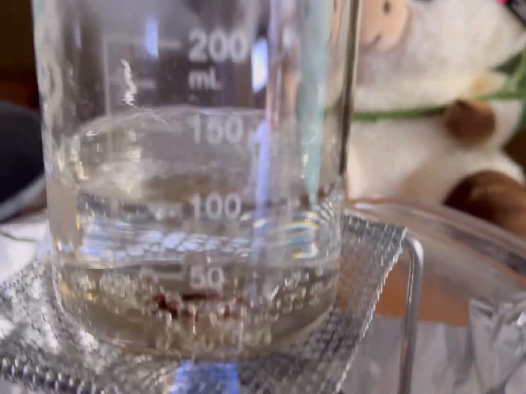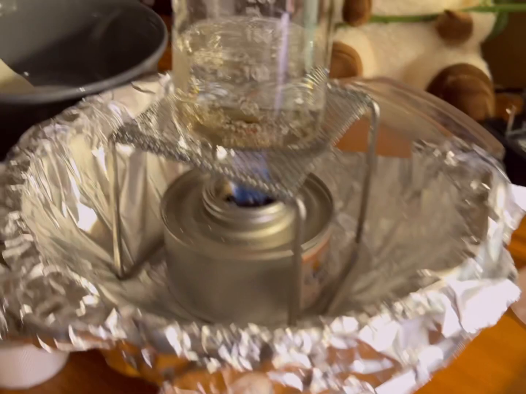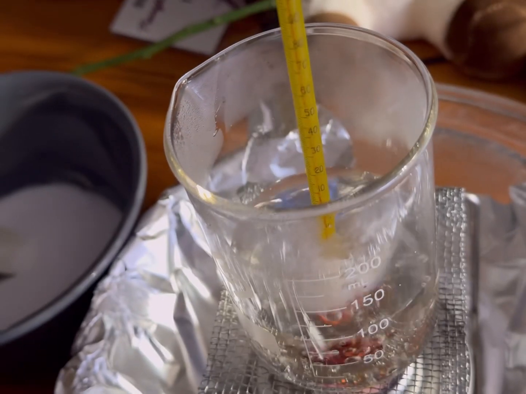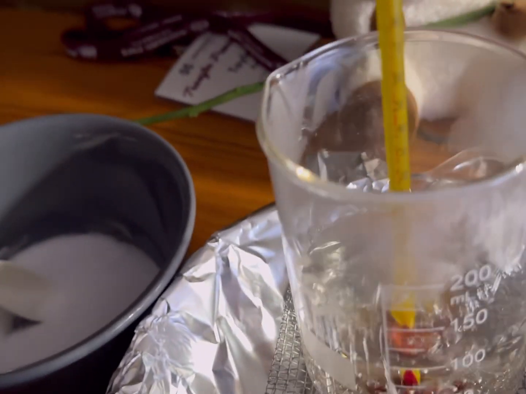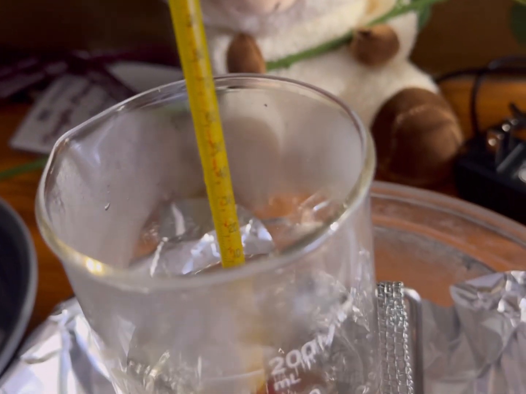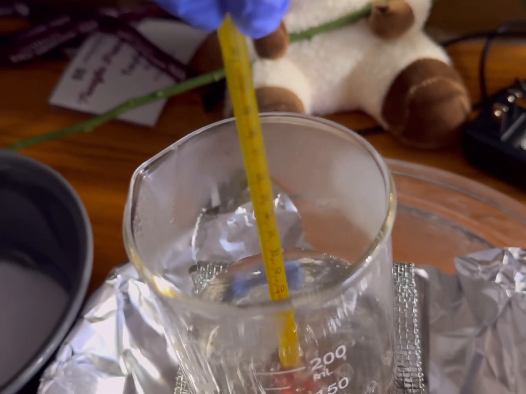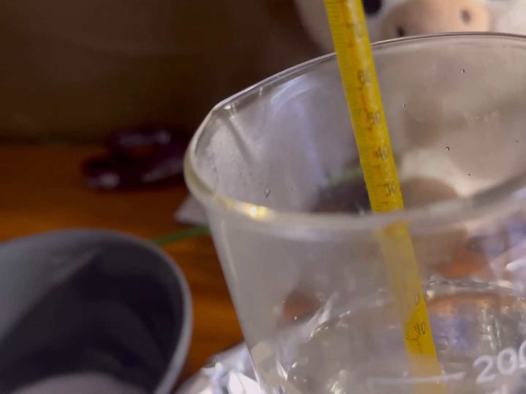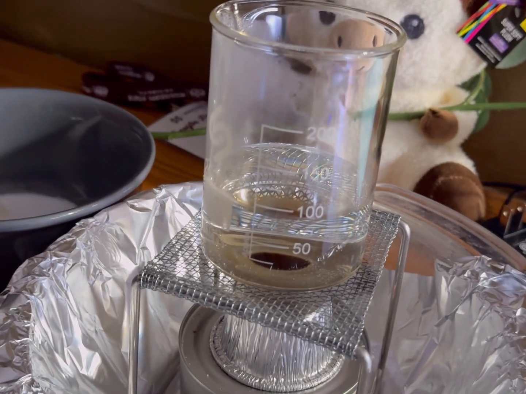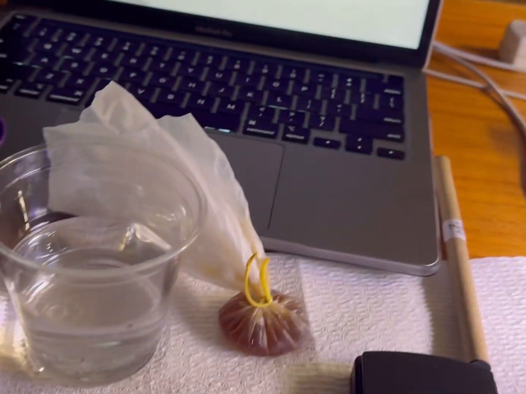So now the water is starting to boil. So we'll grab our thermometer and then stir it around and put it in the center. So here we go. And I believe this will be 100 Celsius. Yeah, just about. So there we go. The normal boil point is like 110 Celsius.